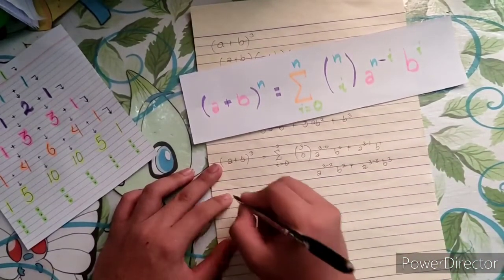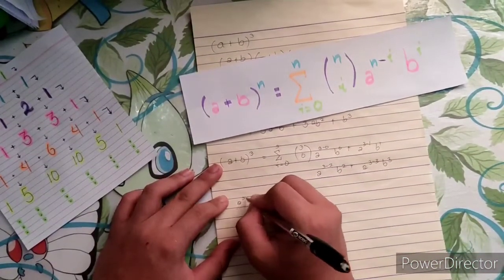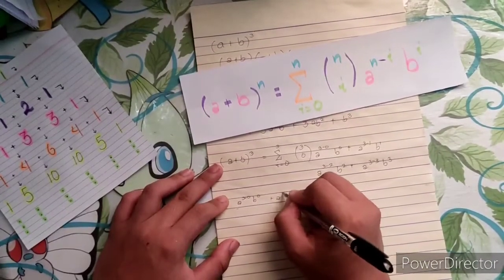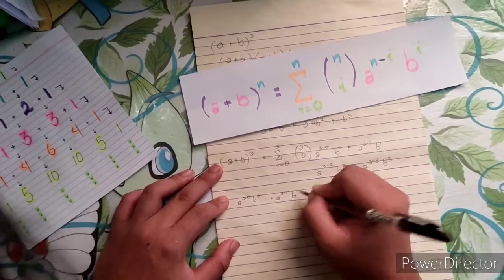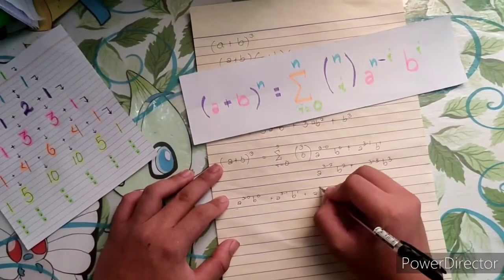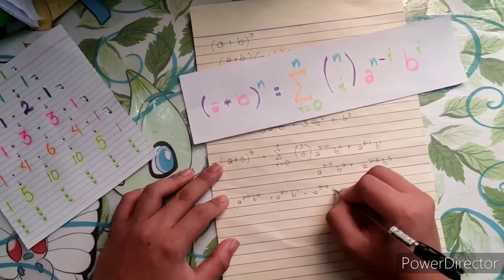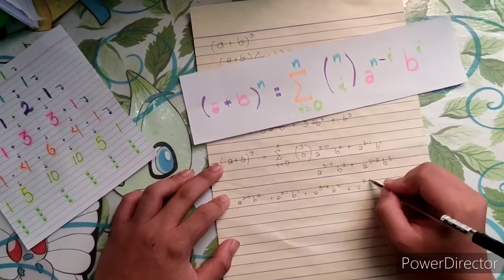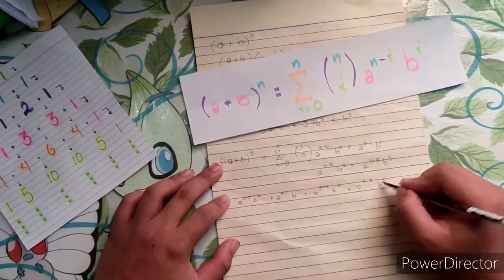So we'll rewrite this: a raised to 3 minus 0, b raised to 0, plus a raised to 3 minus 1, b raised to 1, plus a raised to 3 minus 2 times b squared, plus a raised to 3 minus 3, b cubed.